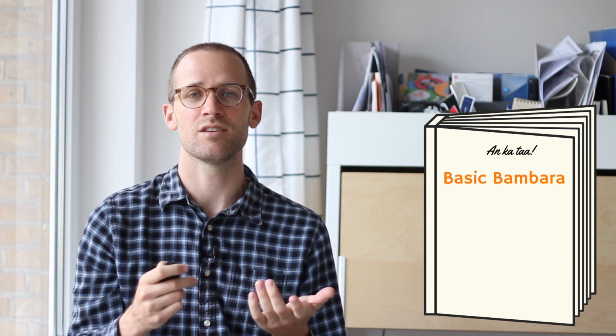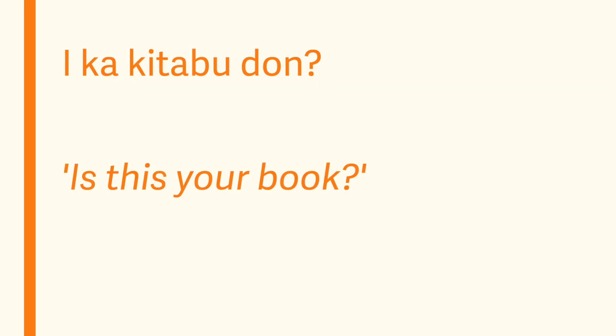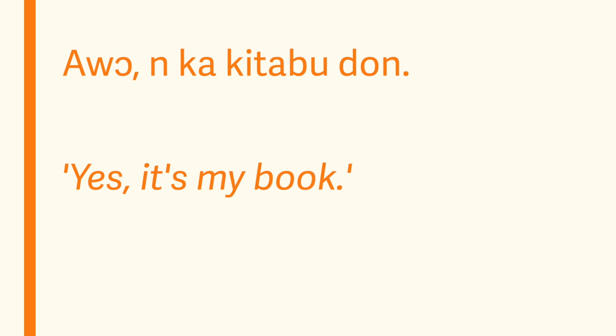Now that we know how to use possessive noun phrases, we can also think about shortening them. Just like in English, the way that we can take a sentence like, it's my book, and shorten it to, it's mine. In Bambara, this might work like this. So for instance, if you saw a book sitting on your friend's desk and you ask them, Ika kitabu do, is this your book? They might respond back to you, Awo, nka kitabu do. Yes, it's my book, but that would be a little bit stilted. Why are they repeating back exactly what you said? Instead, they would probably say something like, Awo ntado, meaning, yes, it's mine.